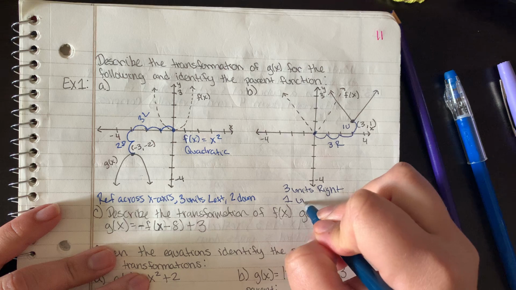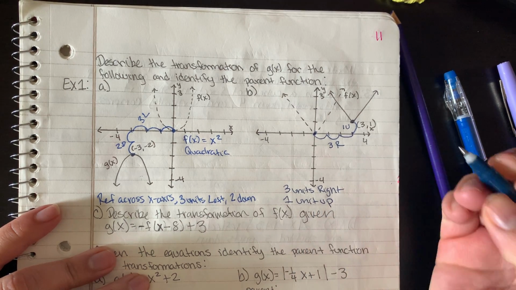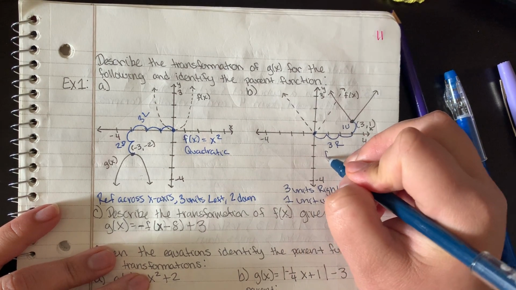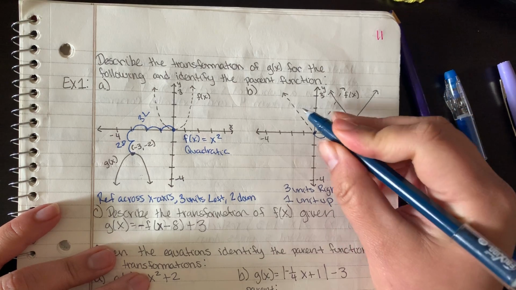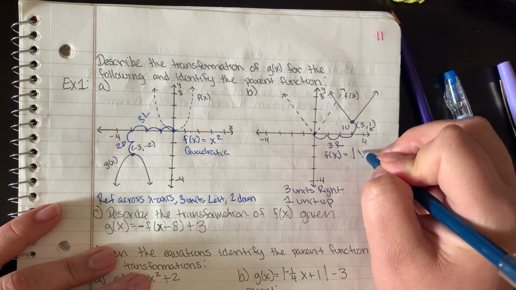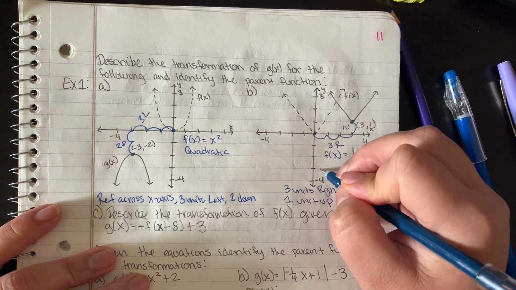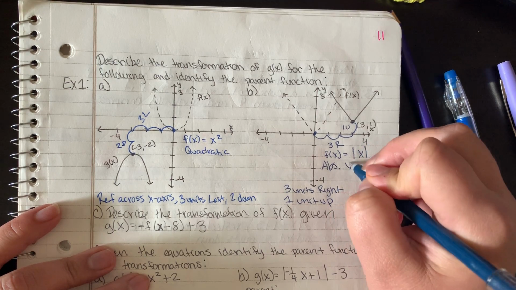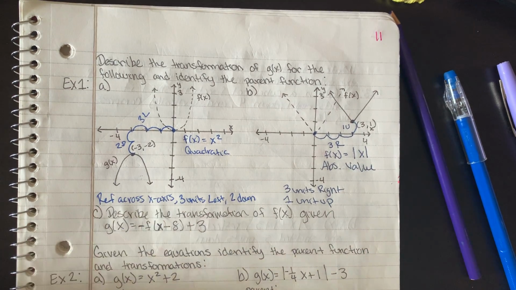right? And 1 unit up. And then my parent function here would be f of x is equal to, this is a V, so the absolute value of x, which I know is absolute value. Okay.